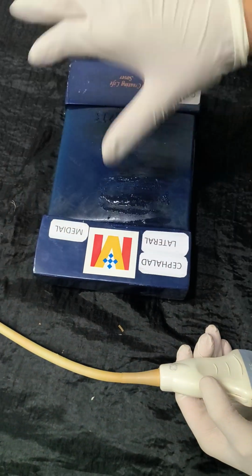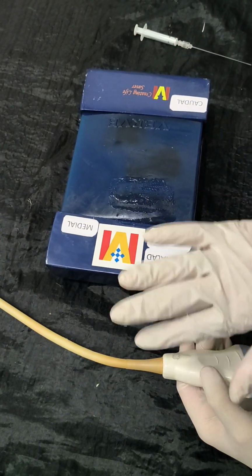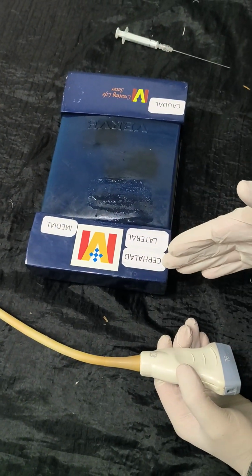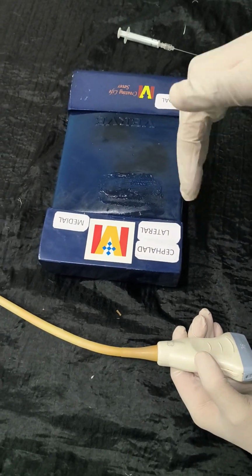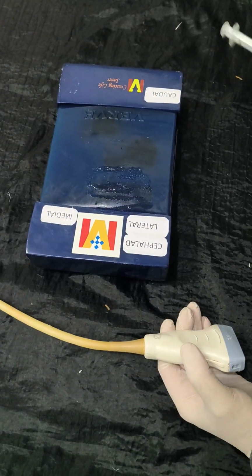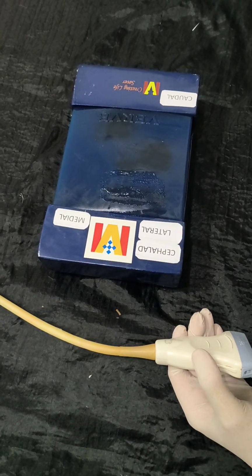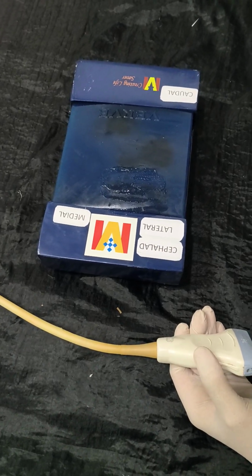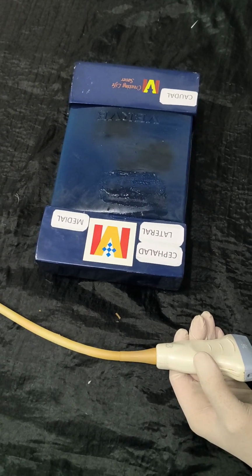So this is a work trainer. We have marked this like a patient lying supine, and this is the cephalad portion, this is the caudal, this is the lateral part of the body, and this is the medial part. Now what we are going to do is target practice. First of all, how to calculate the angle of the skin with the needle and your needle trajectory.